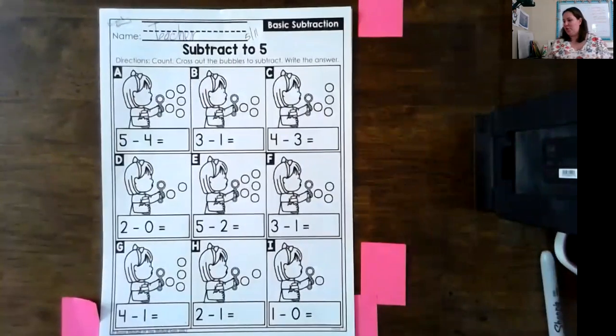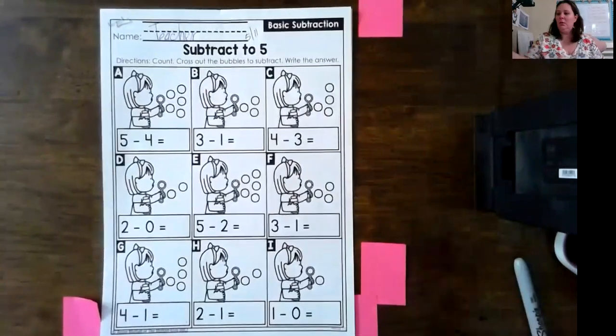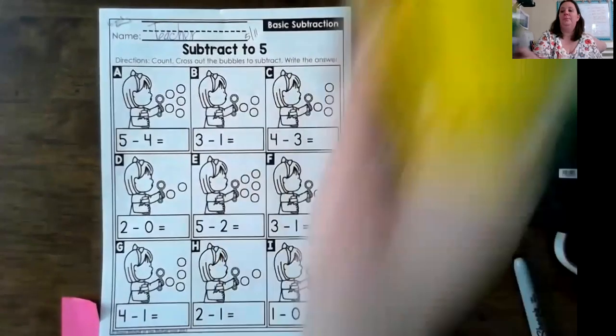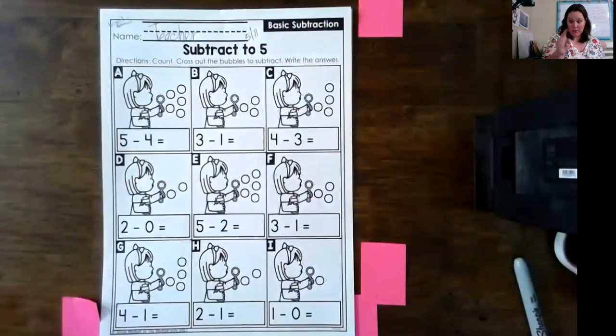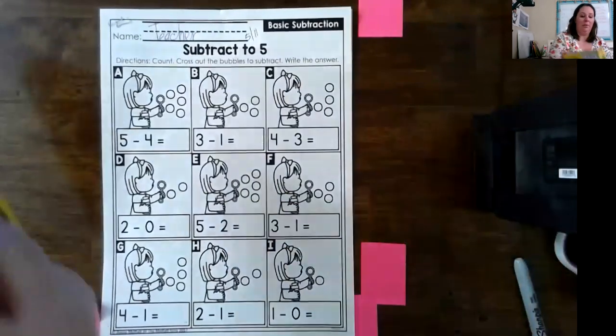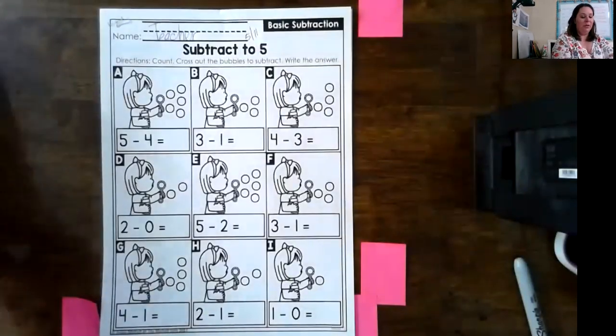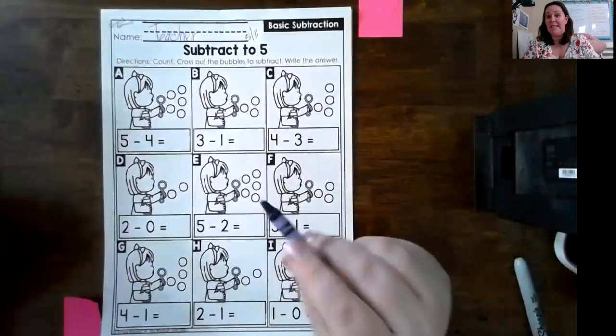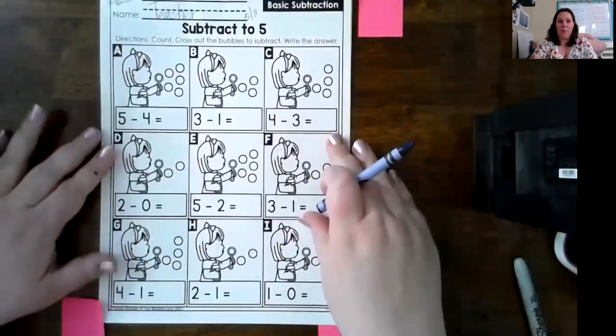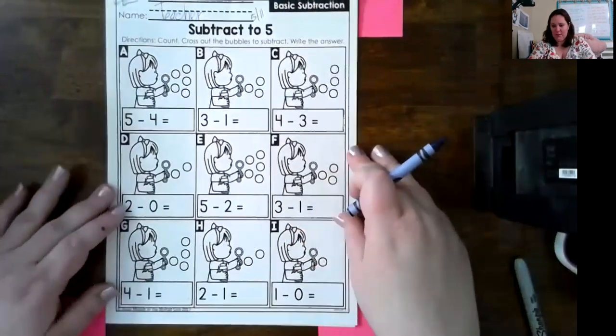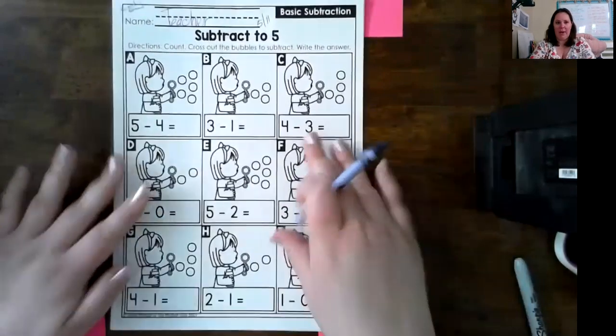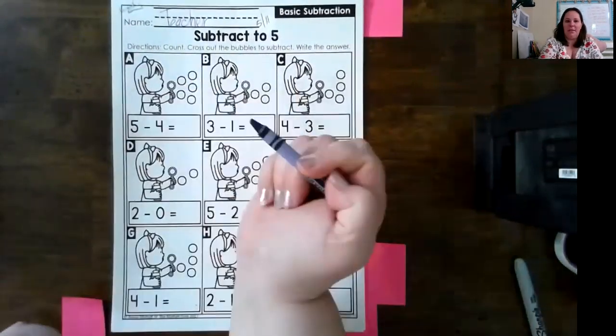Okay, so I'm going to use a crayon. You guys should use a pencil. Please, please, please use a pencil. I'm going to use a crayon or a marker so that you can see. All right. Whew, this is pretty perfect. You guys can see the whole page. All right. Name at the top.